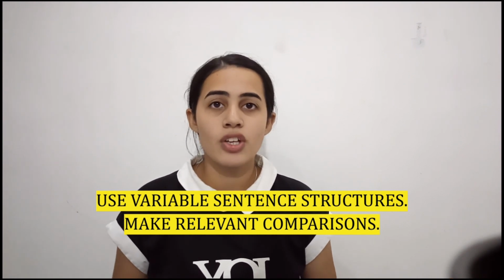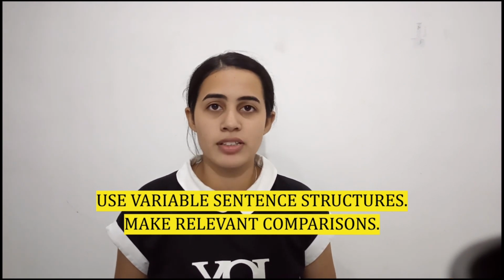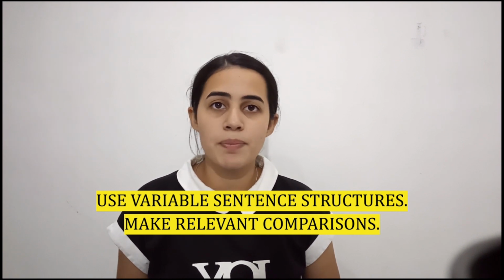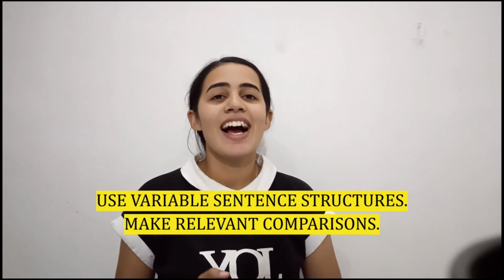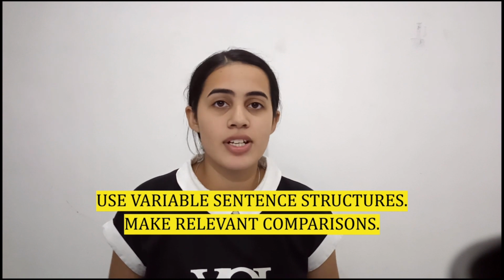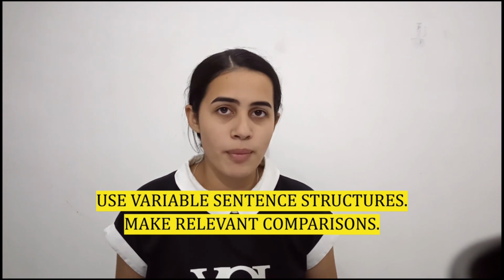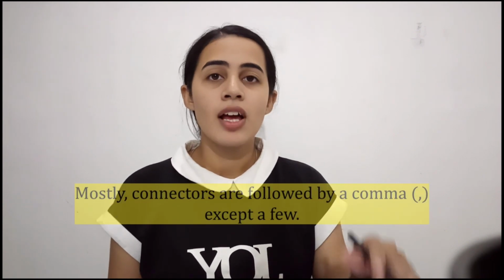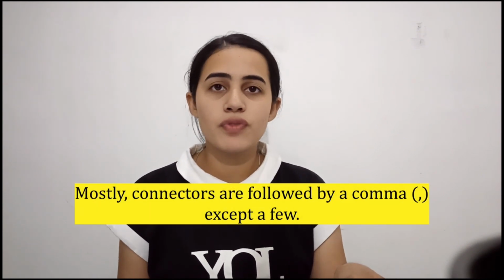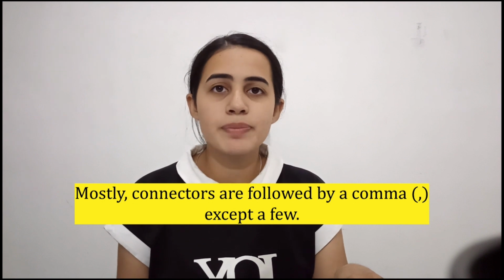Choice is yours. You can do either of those methods, but you should be correct. And there should be a variation in sentence form actually. So how to write it? The connector, as I said, as it is presented or as is presented, comma. A connector is always followed by a comma. Not always, but most of the time.